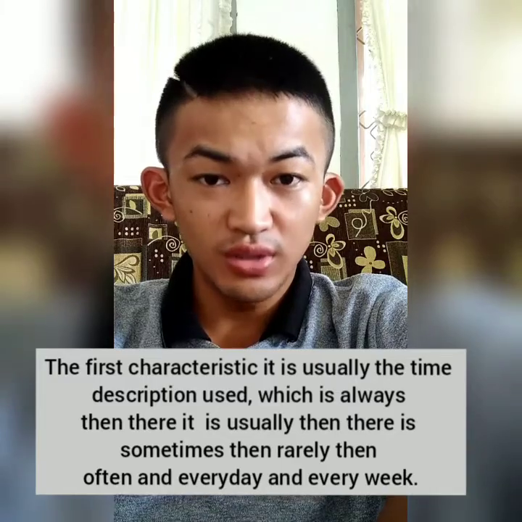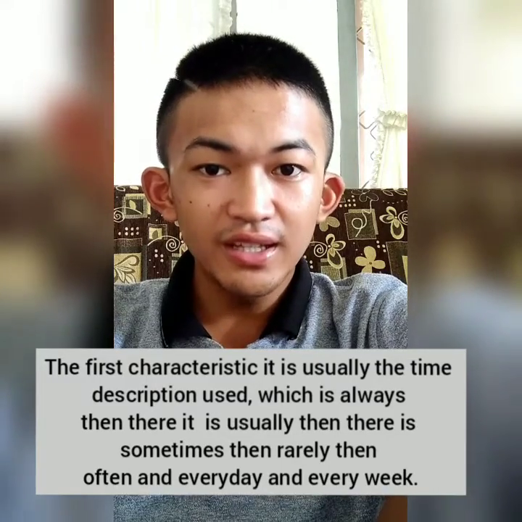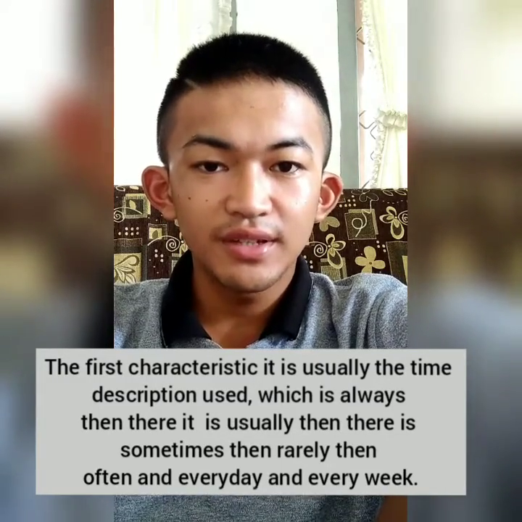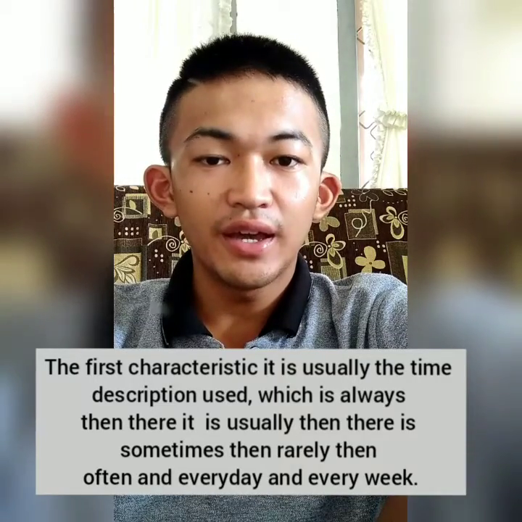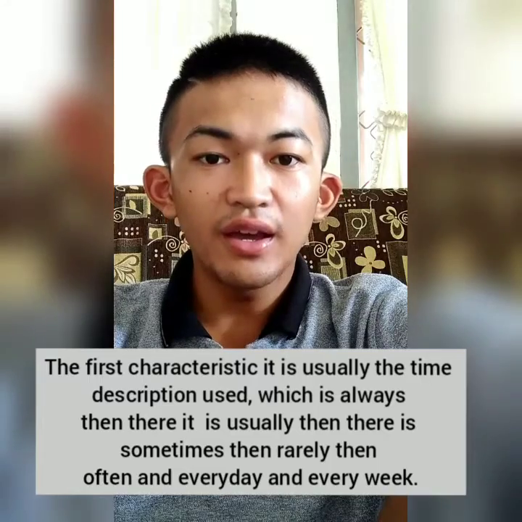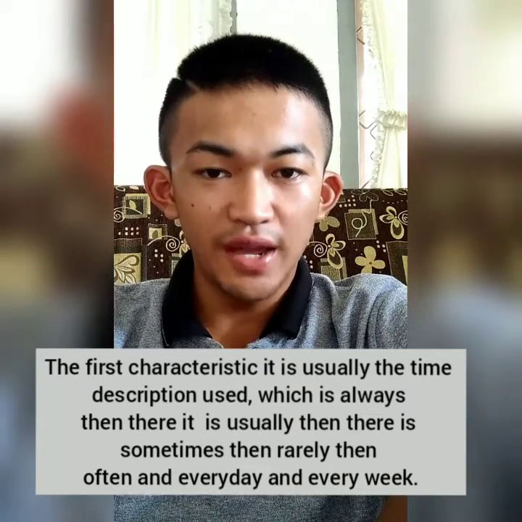It is usually then there, is sometimes, then rarely, then often, and every day, and also every week. Okay, these are all used for the simple present tense.